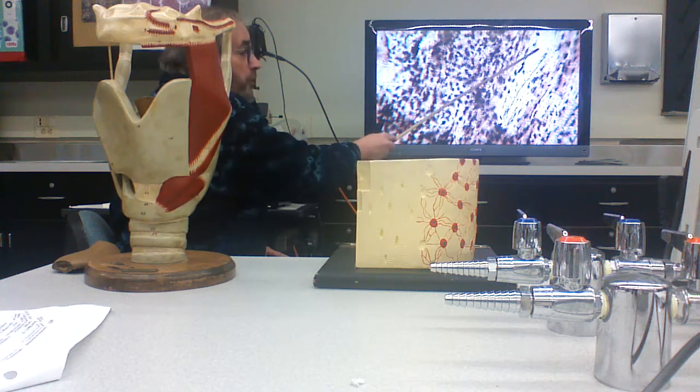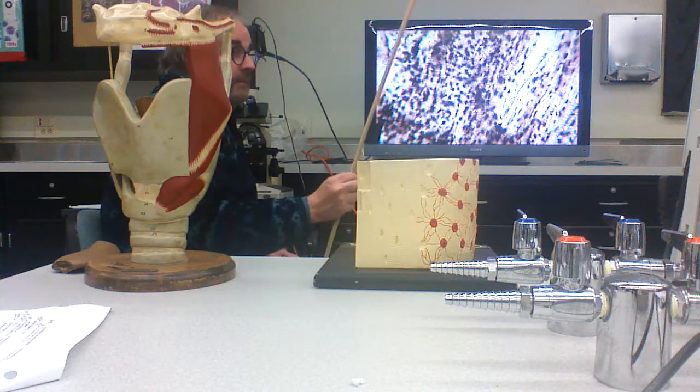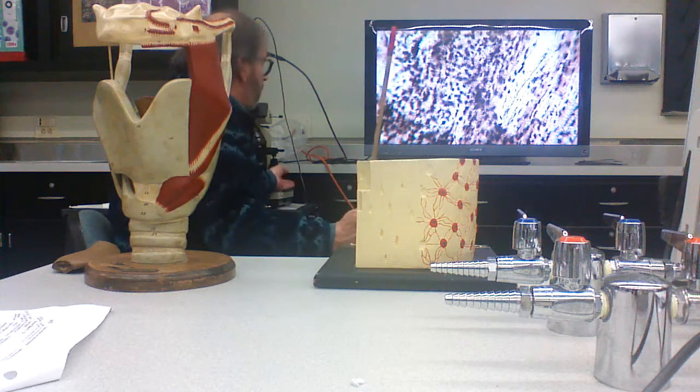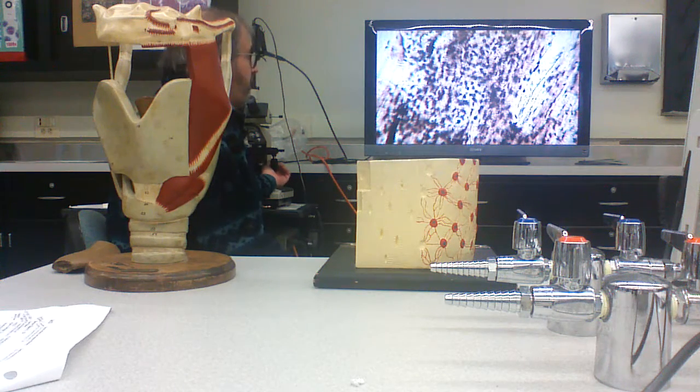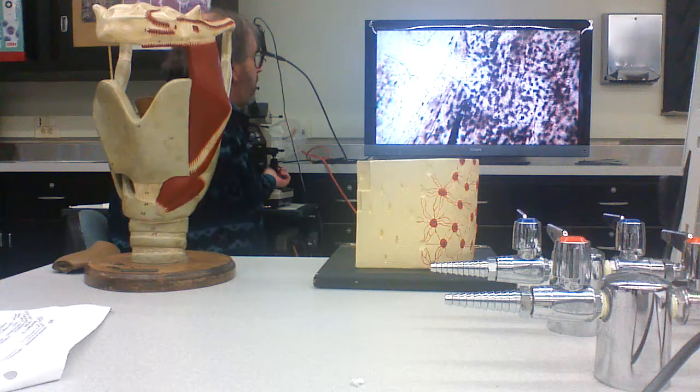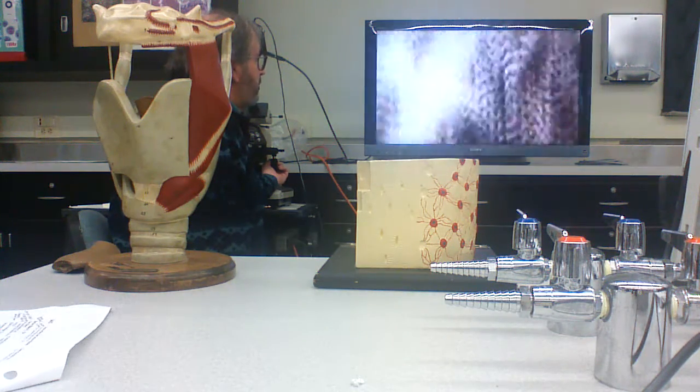This would be the Haversian canal. It's now running horizontally, so it'll look like a long canal, like a Volkmann's canal, but we've flipped the axes here.